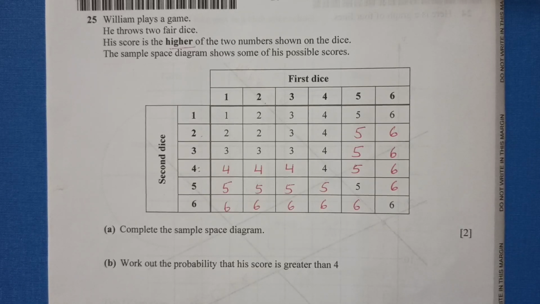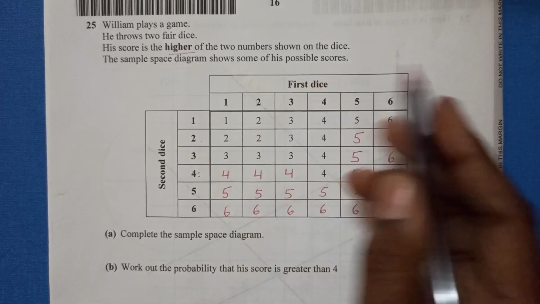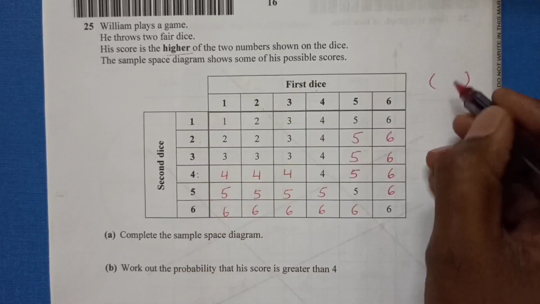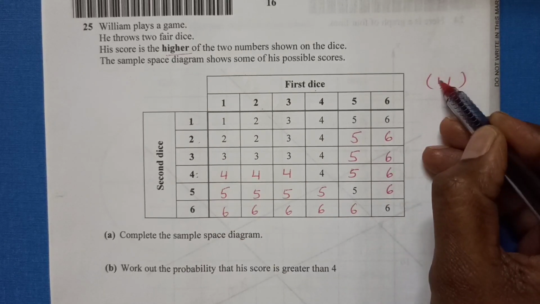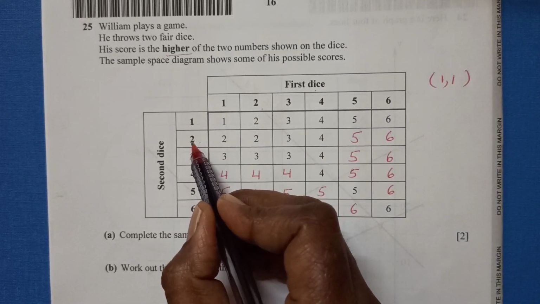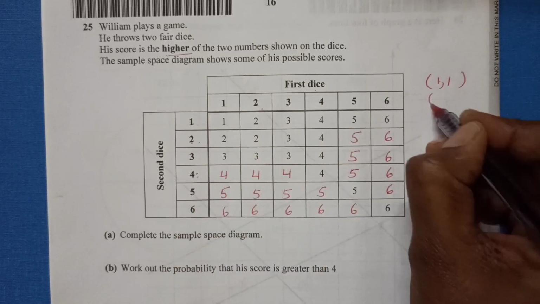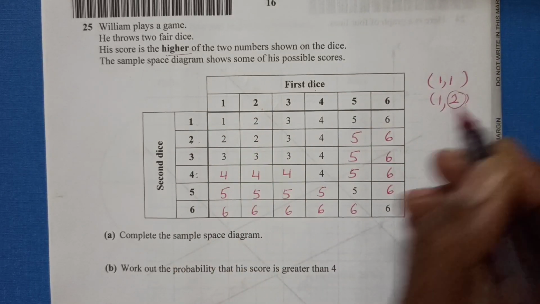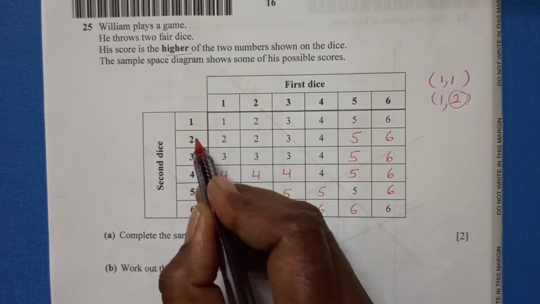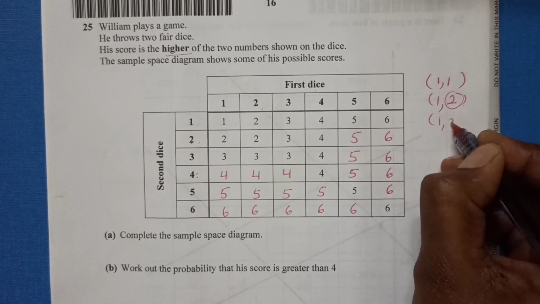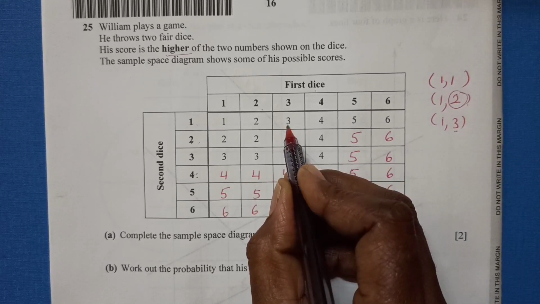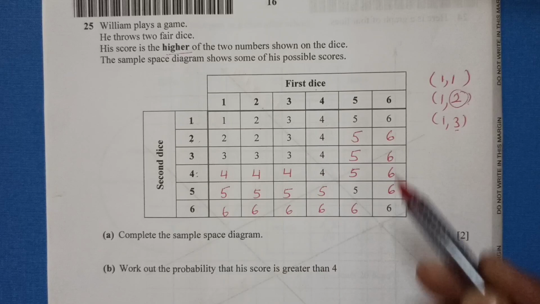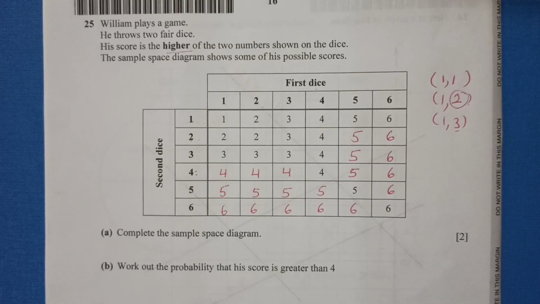Let me explain again if you don't get it. Like first dice, we have scores like this, first dice and second dice. If you throw 1 and 1, this is first dice, second dice. If it is 2 on the second, which one is higher? 2 is higher, we will record 2 here. Then 1 and 3, higher is 3, so you record 3 here. Then 1 and 4, higher is 4, you record 4 here. So this is how you are going to complete this table.